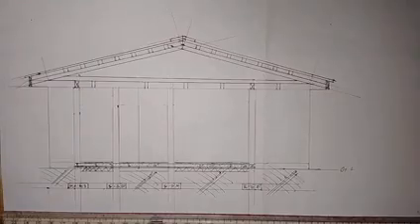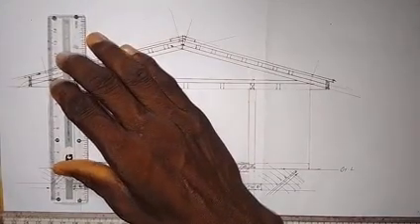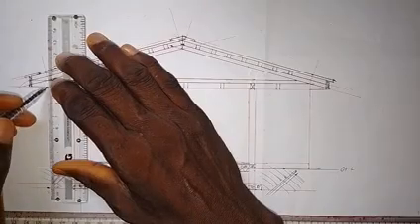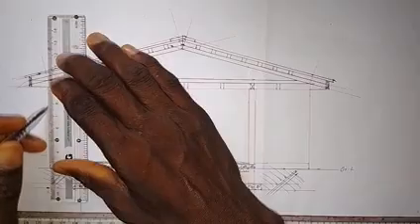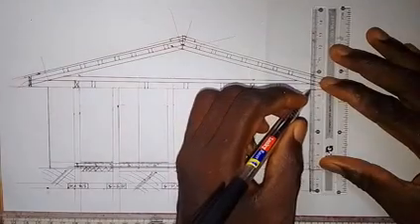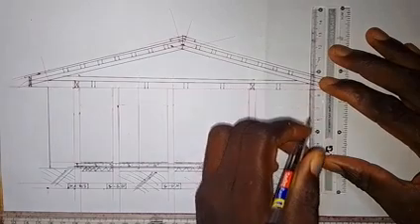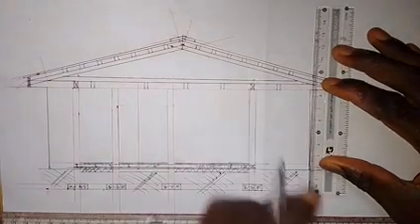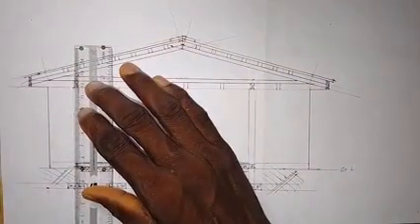So, alright, the next thing that I'm going to do is that I need to make this line a thick line. That is the edge of that building, that wall that you can see. And also I need to make this a thick line. It's also the edge of a wall. Okay. Also, for this wall, I need to make it a thick line.